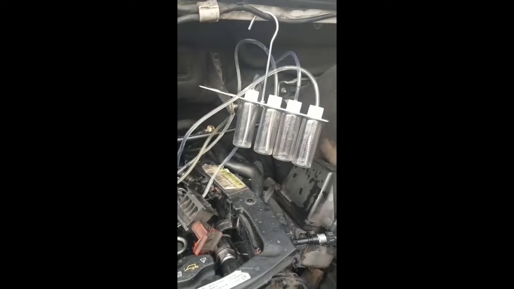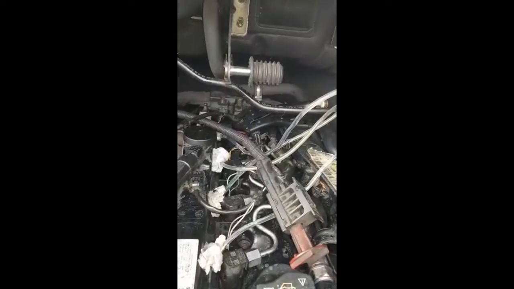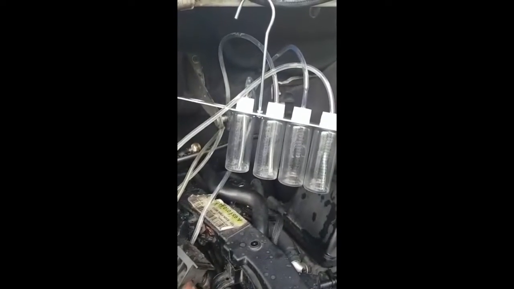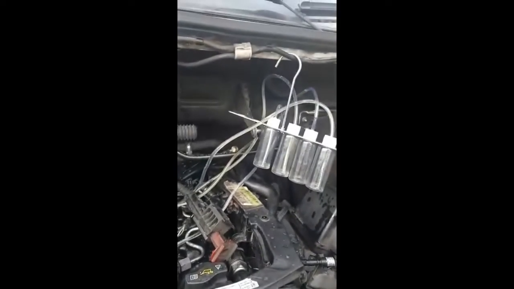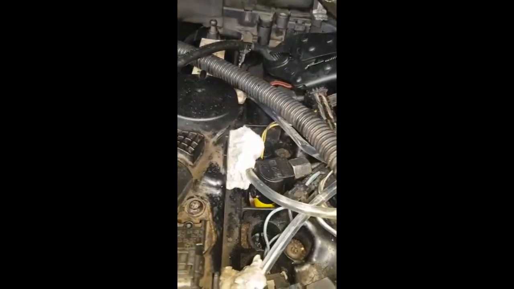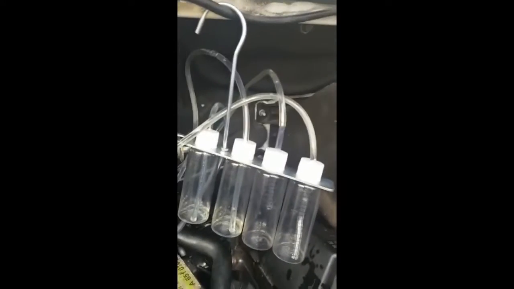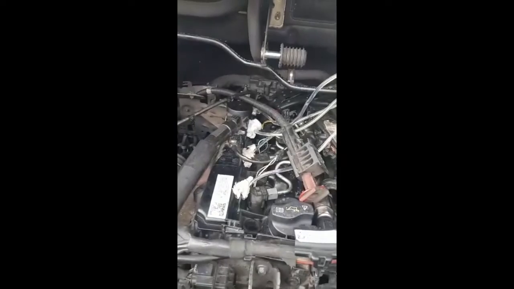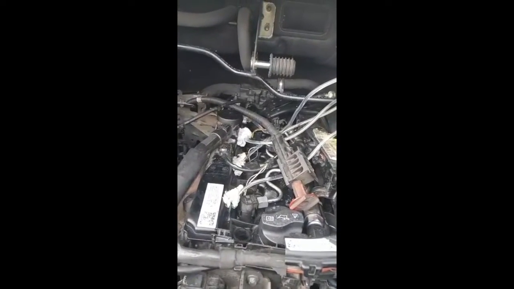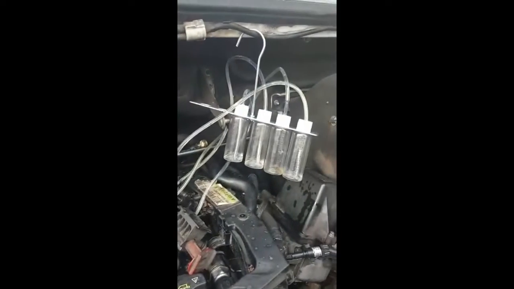Here we are. After refitting the new injectors and connecting the testing kit back again, and then switching the engine on, we see how much fuel we are getting in those tubes. As you can see here, injectors number 1, number 2, and number 4, as we saw in the earlier test, didn't have any leaks, so they don't have any kind of problem.